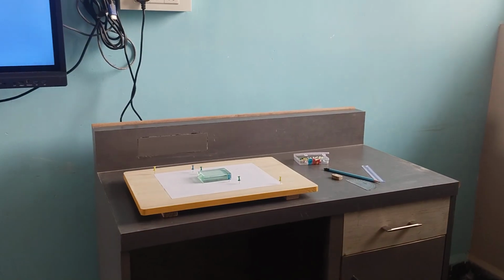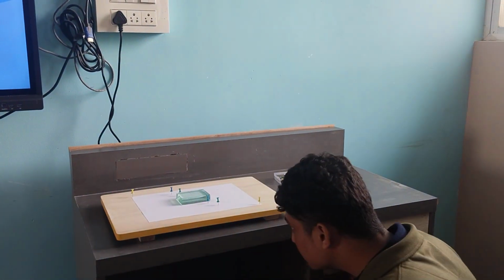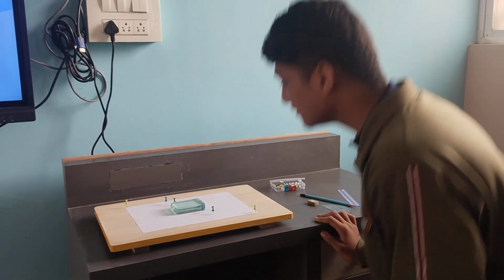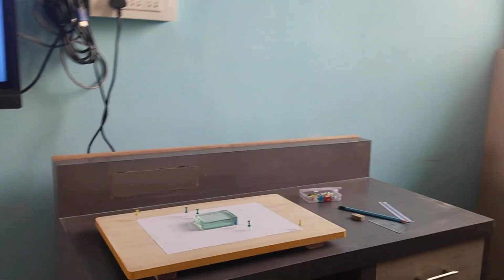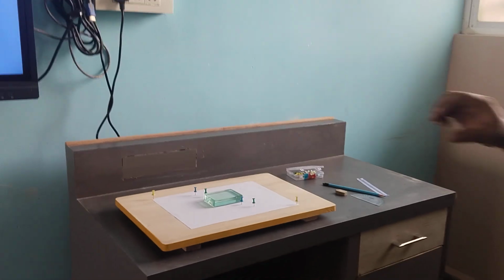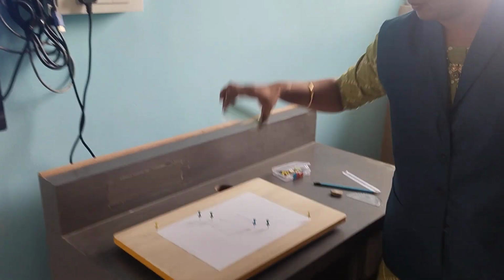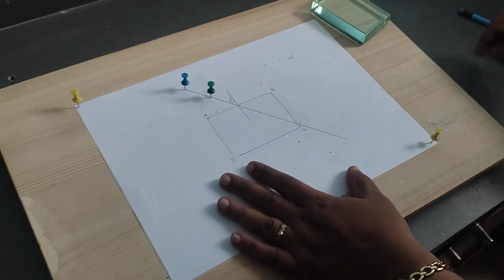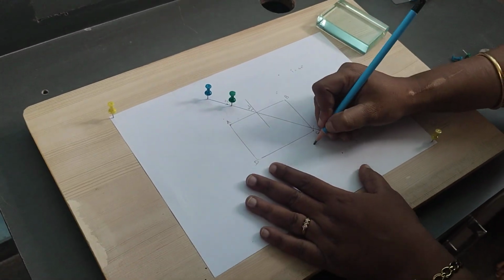All are in straight line. See the pins. Don't say just yes. All are in four straight lines. Okay, now what I will do, I will remove this glass slab now. I'll remove this glass slab and I'll remove this pin also. I'll just mark it.